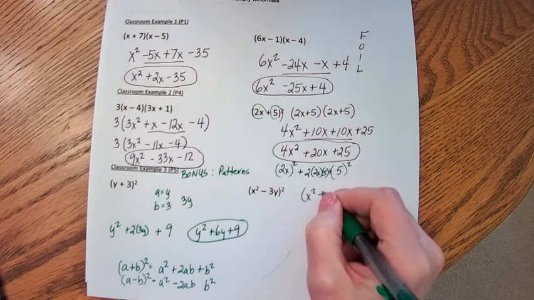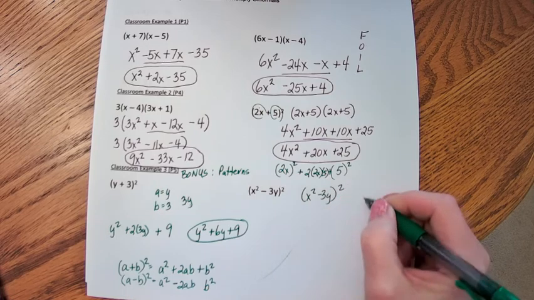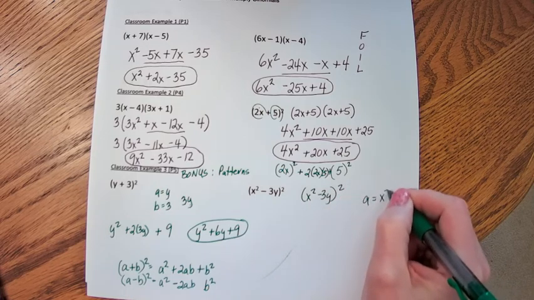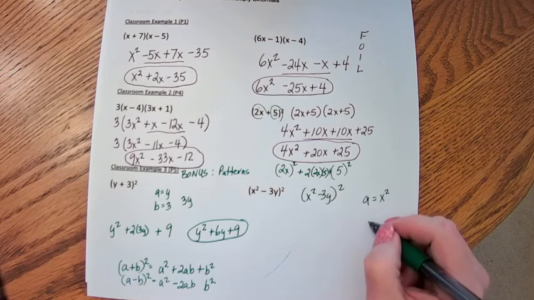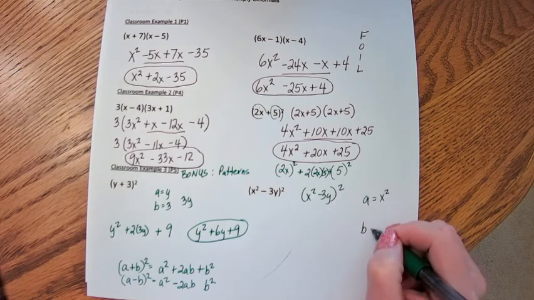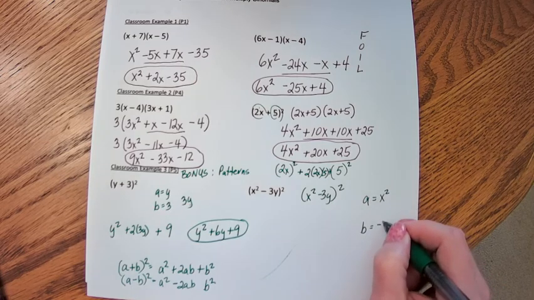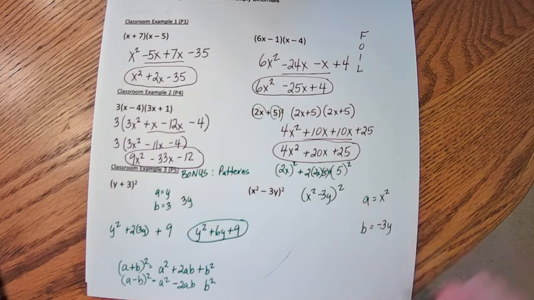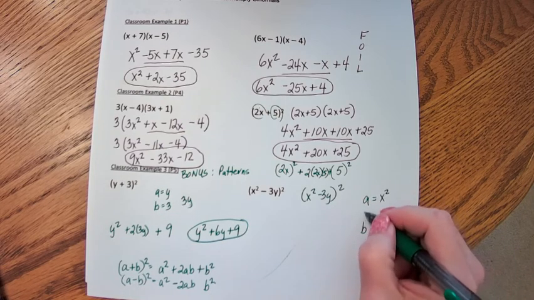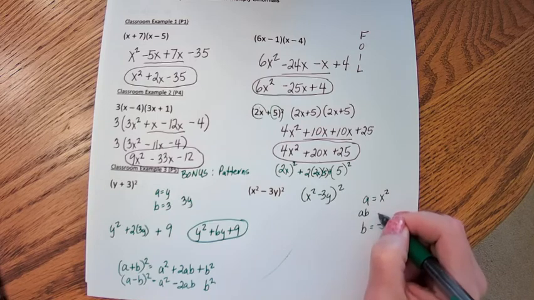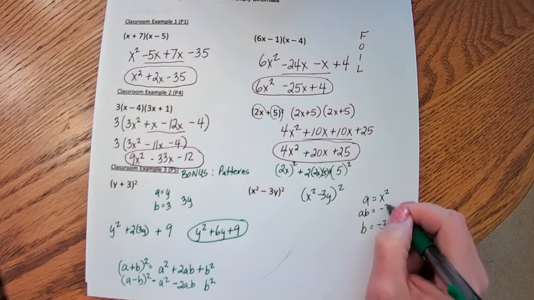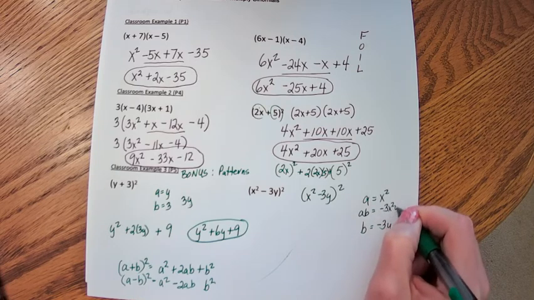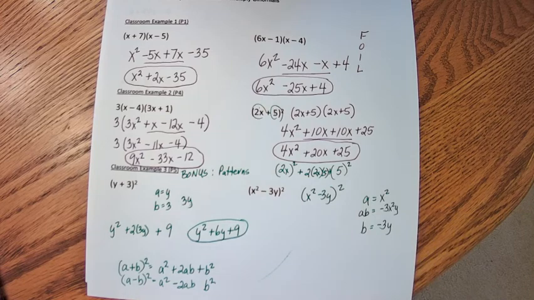If we have x squared minus 3y squared, what is a? x squared. What is b? Negative 3y. And what is a times b? Negative 3x squared y.